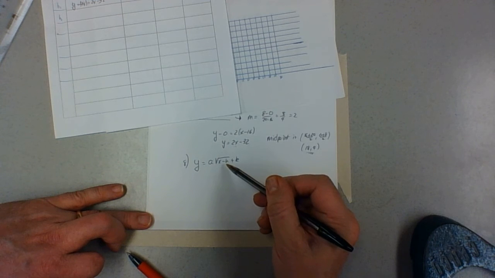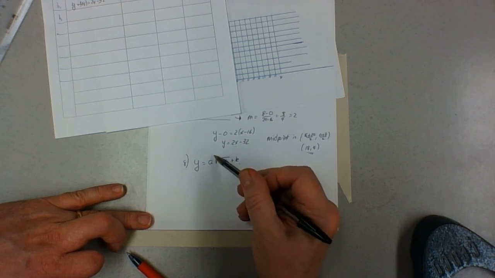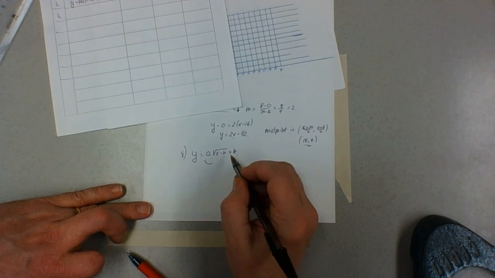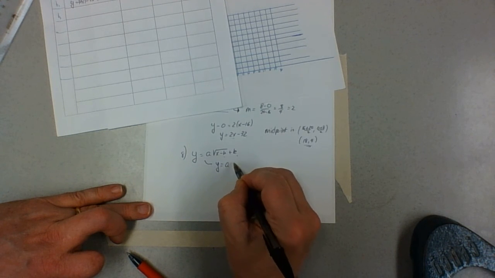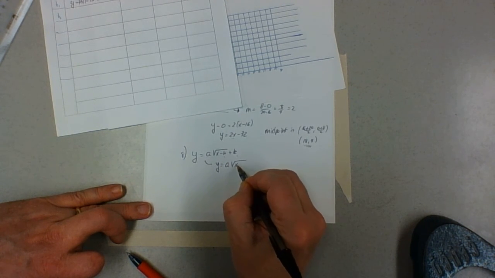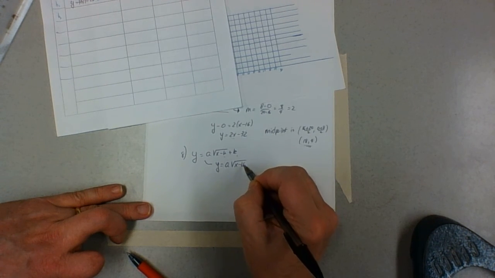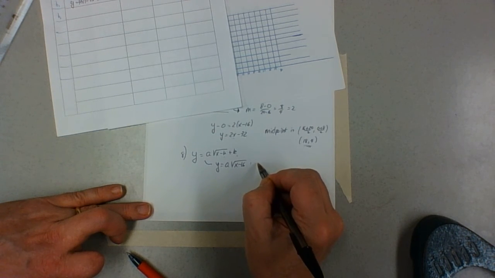I can just adjust the left and right to shift the point that was at 0, 0, and then I can adjust the stretching factor. So there's the basic parent model, and I'm going to shift mine over to x equals 16. That's where the 0, 0 point is going to be, and plus 0. So I'm not going to shift it up or down.